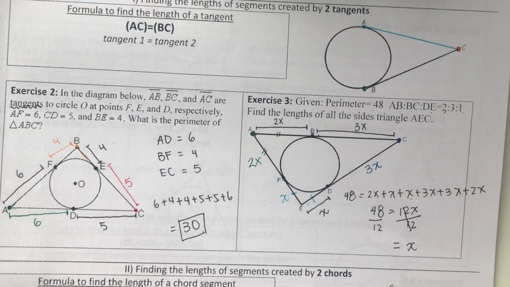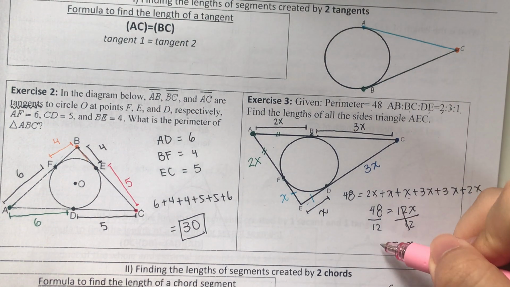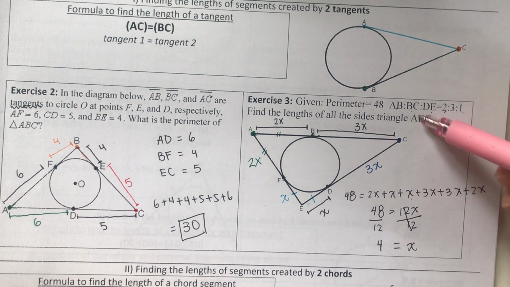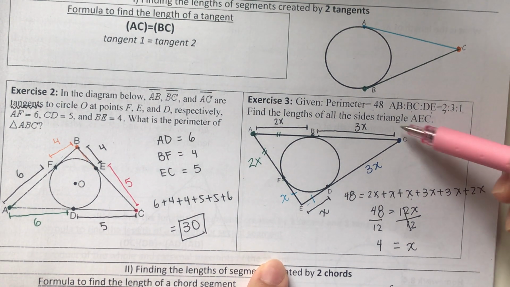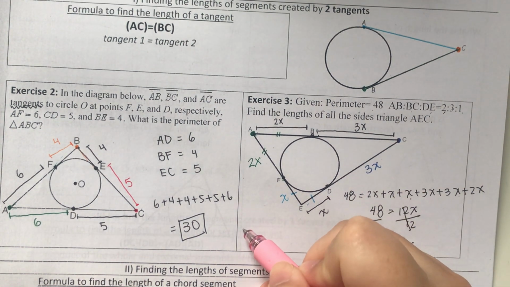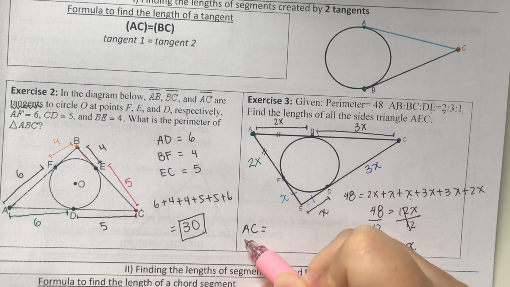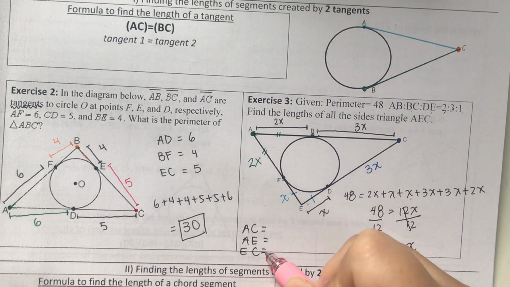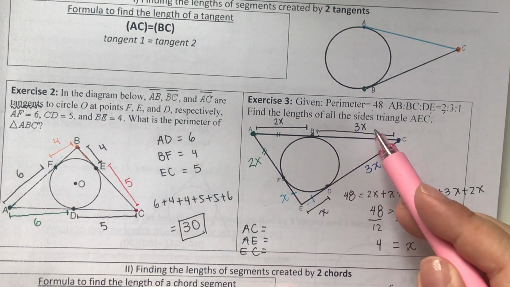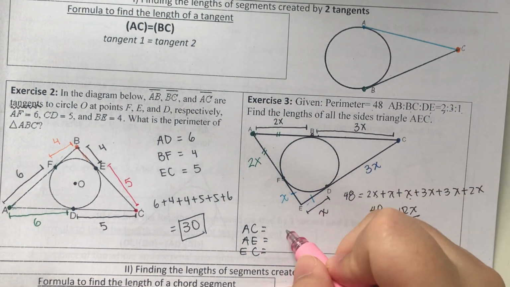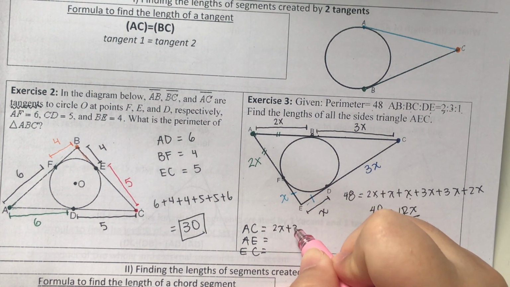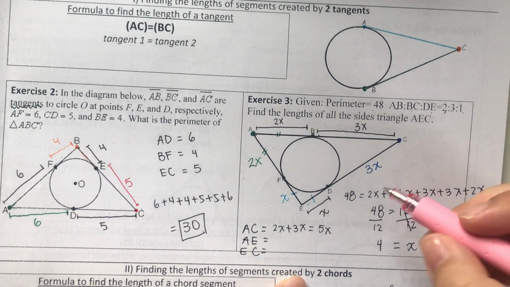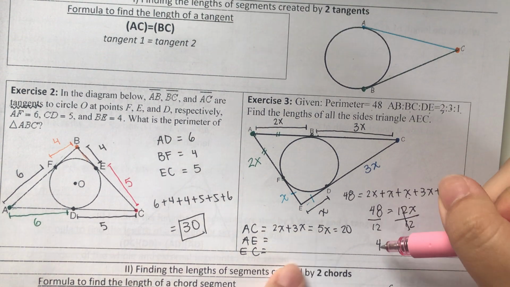Oh, sorry. Let me shift my paper up. 48 divided by 12 is equal to 4. I found x, but I did not get my final result yet because I'm looking for all the sides. The triangle has 3 sides: side AC, side AE, and side EC. AC is equal to 2x plus 3x, this entire side, which is 5x. Substituting the x we found, that is 20, because 5 times 4.